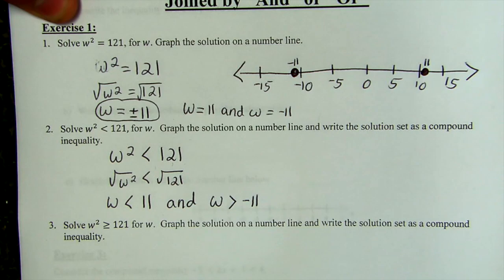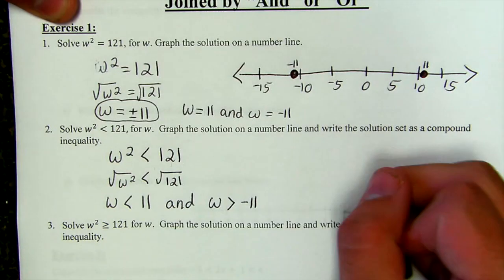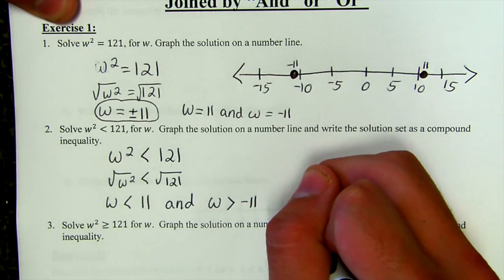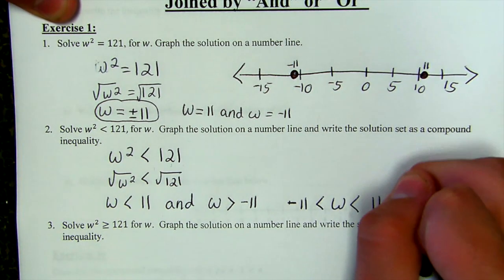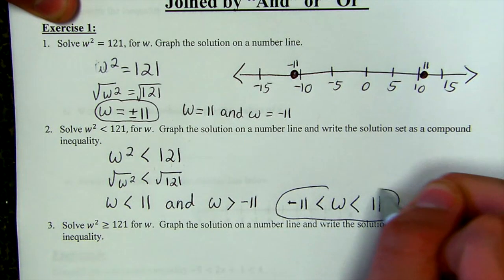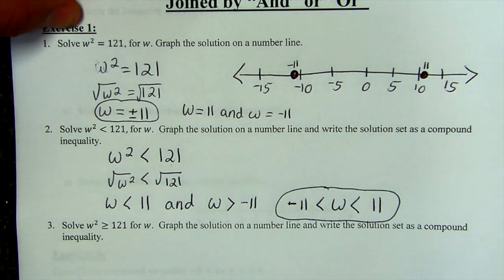Now they want us to write this as a compound inequality. We can write this as a compound inequality by getting rid of "and" and just writing it as negative 11 is less than w is less than 11. And then on our number line, I'm going to draw the same number line as I did in the last example. So negative 15, negative 10, negative 5, 0, 5, 10, 15.